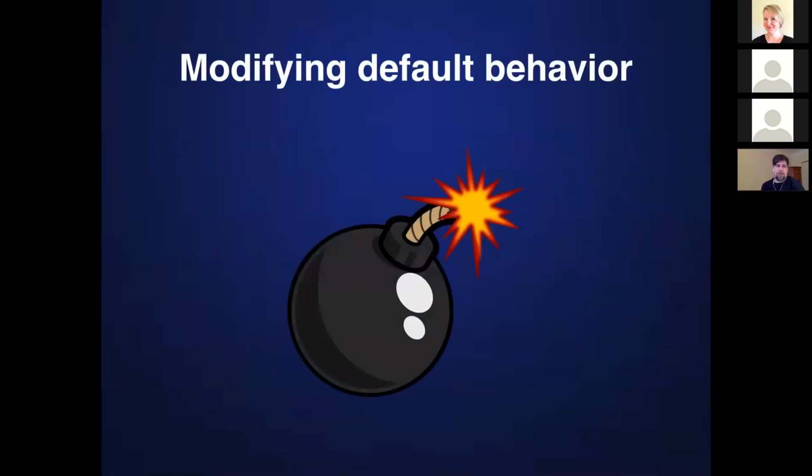One of the things we have to think about is trying to avoid modifying default behaviors, whether it's event or HTML, and I'll talk a little bit more about that in a little bit. But it's generally a bad idea to try to make something do something it wasn't designed for. Make sure you use events and elements the way they were designed to.